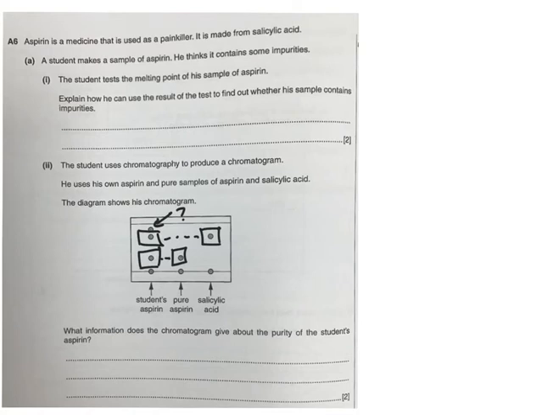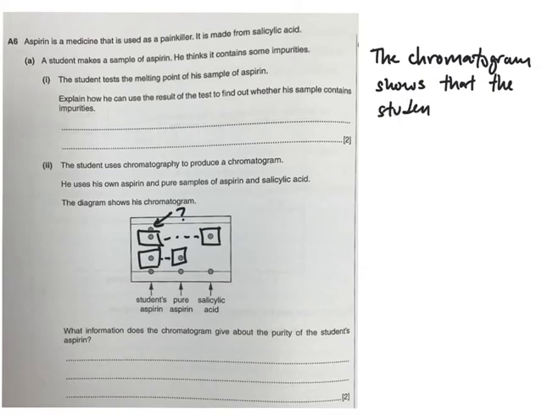Right, so what does this actually tell us in terms of the purity of the student aspirin? Right, so it goes like that. The chromatogram shows that the student's aspirin is not pure. Alright, this will give you 1 mark, and then now we need to use evidence to back up our answer.